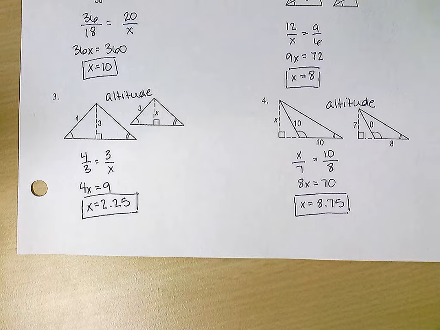Okay, questions on how I'm setting these proportions up? Given those special segments, you do need to use those special segments. They're proportional, just like your sides are in your similar triangles.